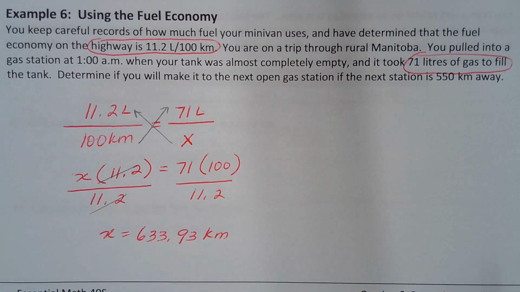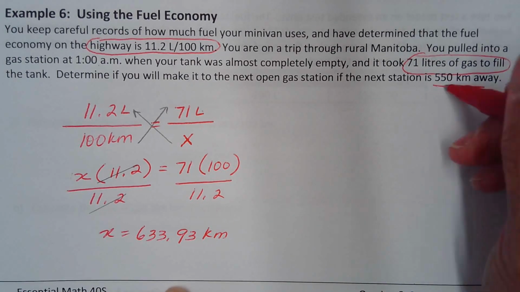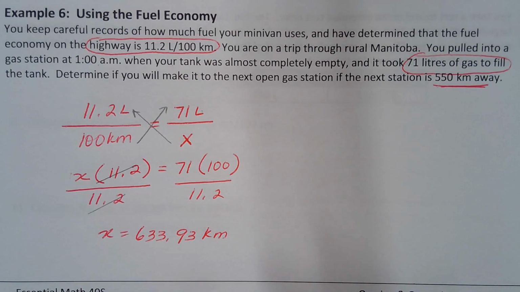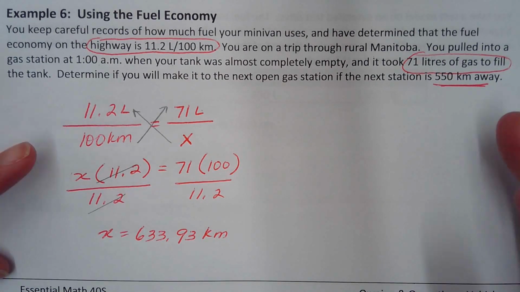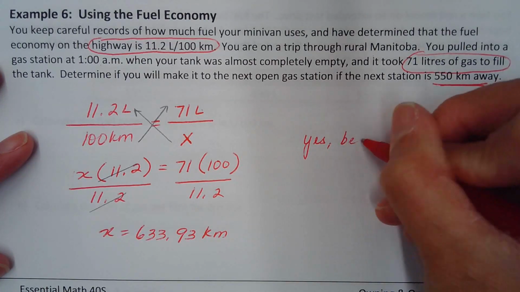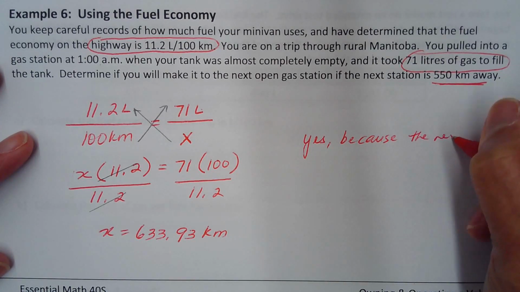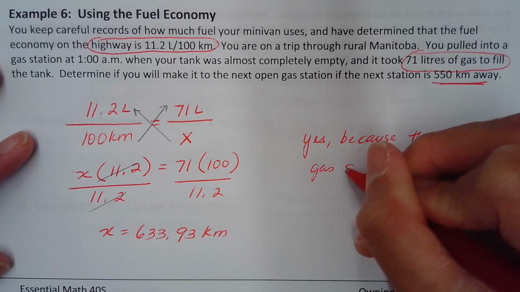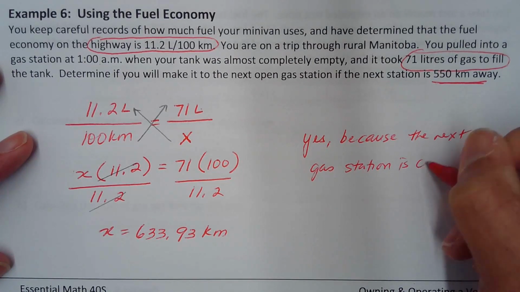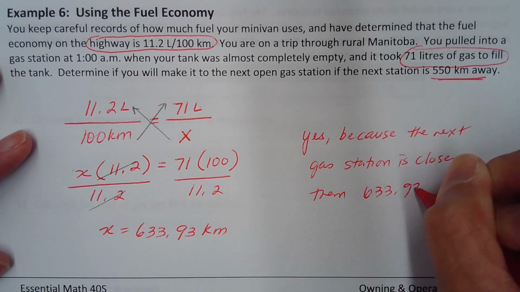Now, if the next gas station is at 550, are we going to reach it? Yes, because the next gas station is closer than 633.93 kilometers.